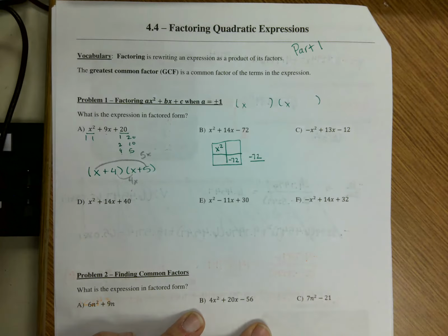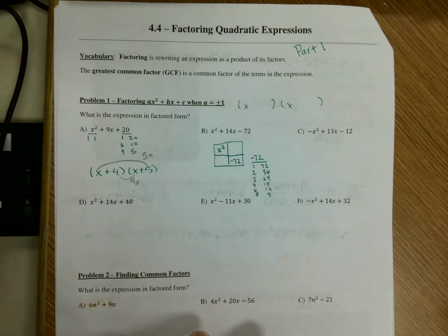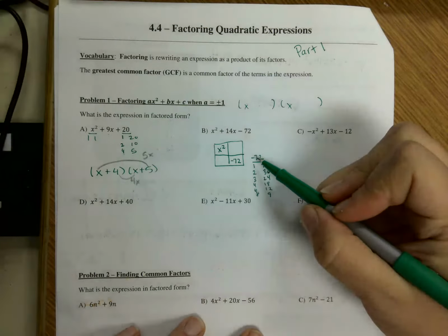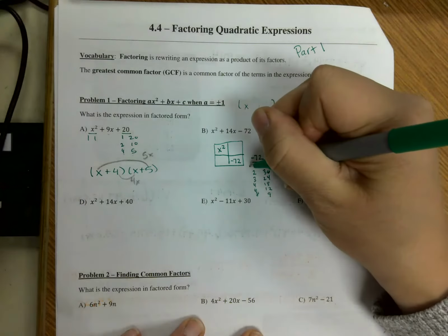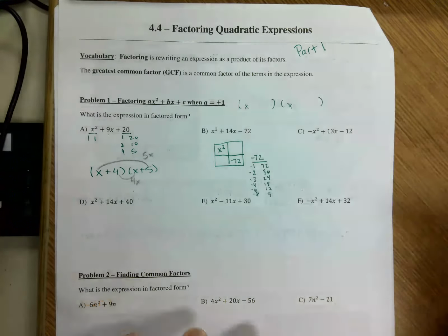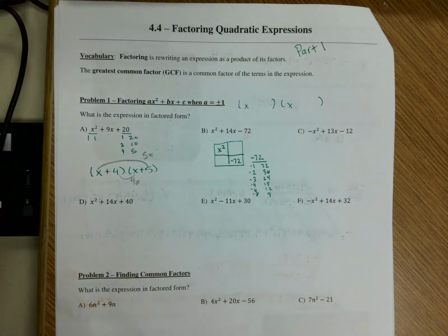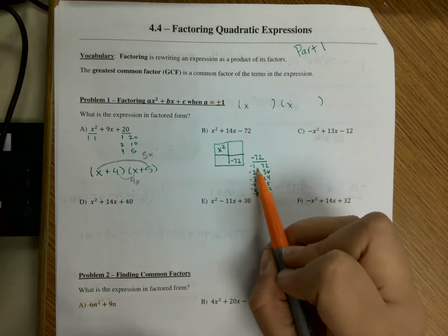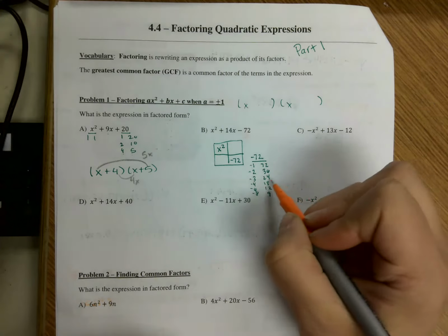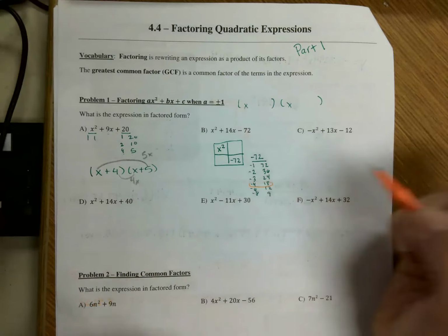So I'm going to write down the factors of 72. I'm looking to see this has to be negative. I'm adding to get a positive, so I'm going to put the negative with one of these because they have to multiply to get a -72. So which ones add together so that they get a +14? Nope, here, these two add together to get a +14.